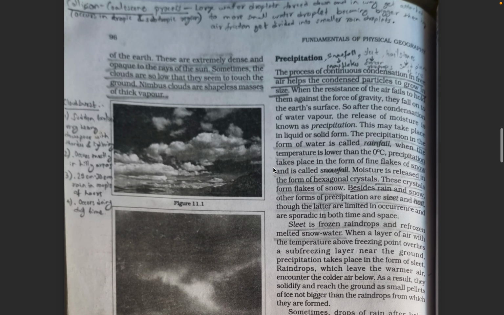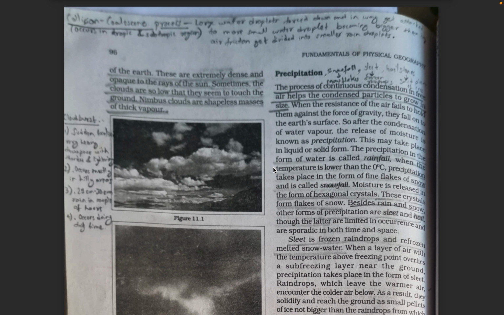Now, what is precipitation? Precipitation is the process of condensation of air because of the decrease in temperature. As we know, warm air rises up, and the warm air absorbs a high amount of humidity from the atmosphere. When it rises up, it cools down very quickly because of the higher vertical temperature gradient.